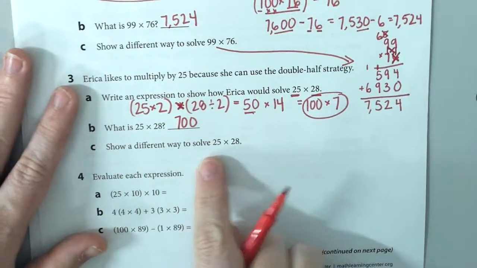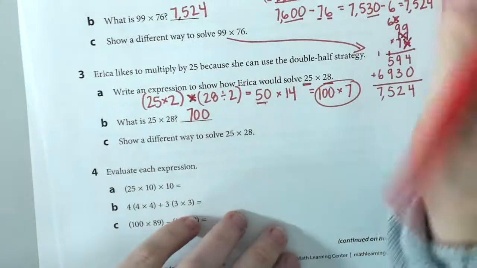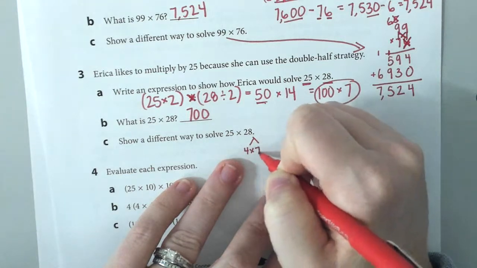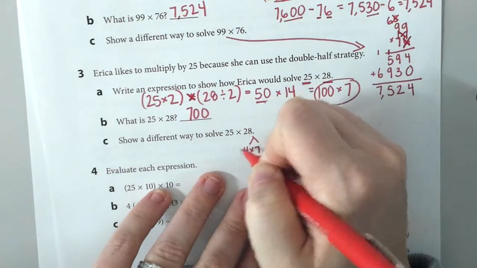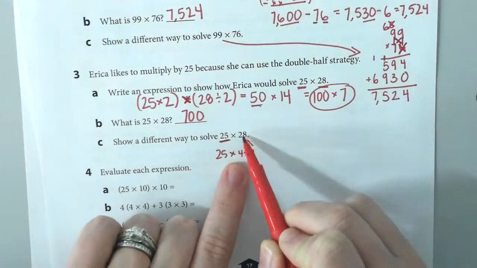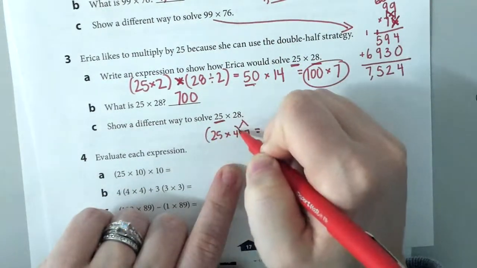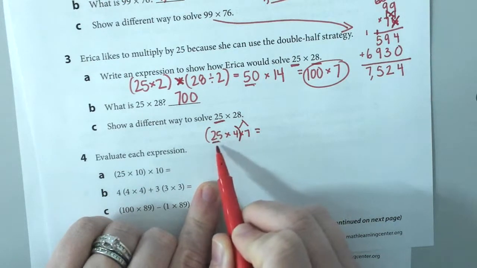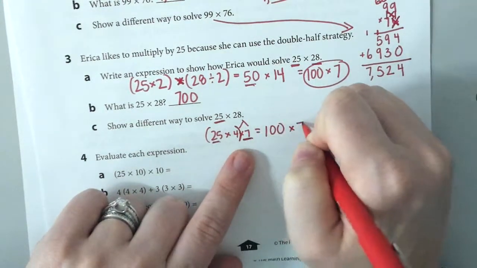Then it says, show a different way to solve 25 times 28. I'm going to show you a way that's going to make it pretty easy. We're actually going to show 28 as the same as 4 times 7. So now I'm going to take these numbers, 4 times 7 times, I still have my 25 left. So my 25 times 4 times 7 will get me 28. And then what I'm going to do is take 25 times 4 first, because I like thinking about quarters. If I have 4 25s or 4 quarters, I have 100, and I still have times 7.